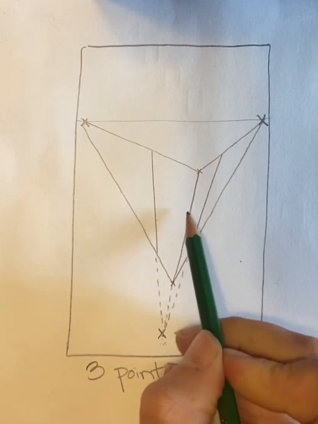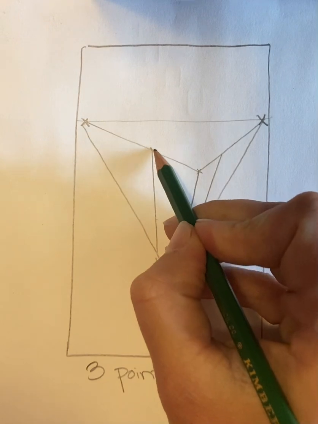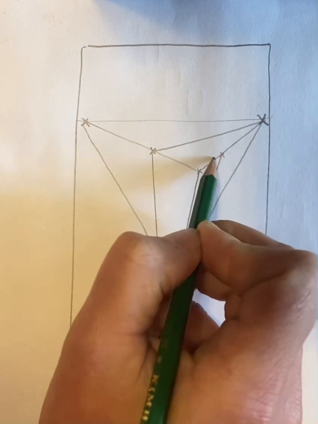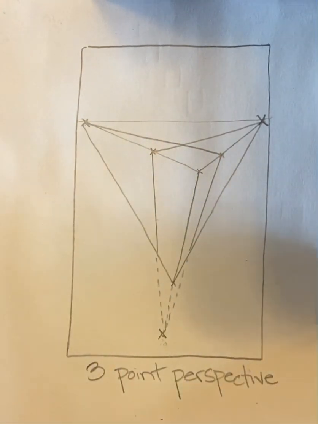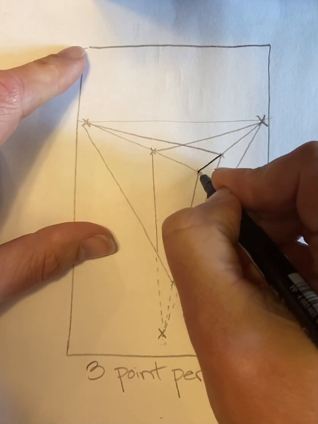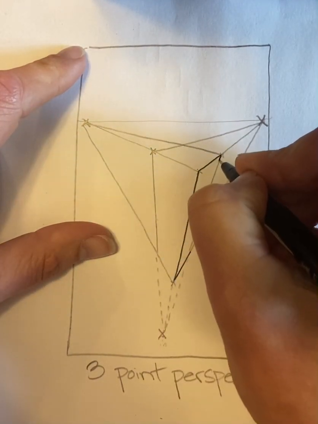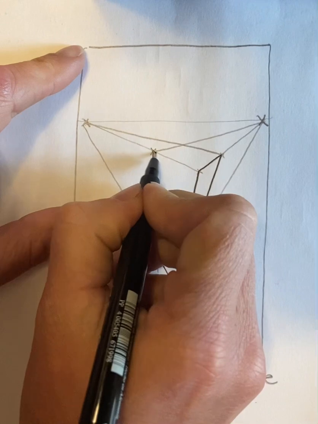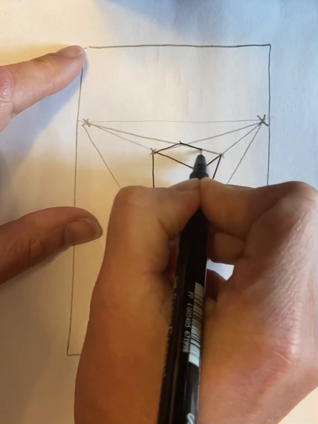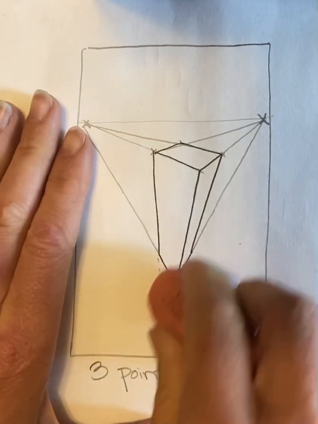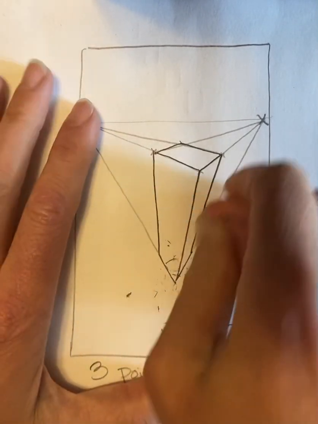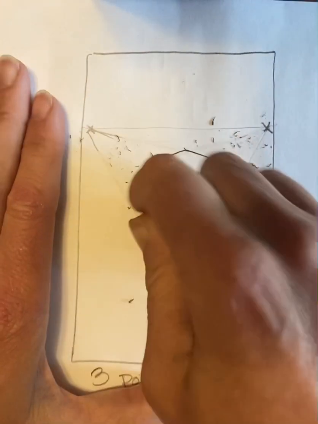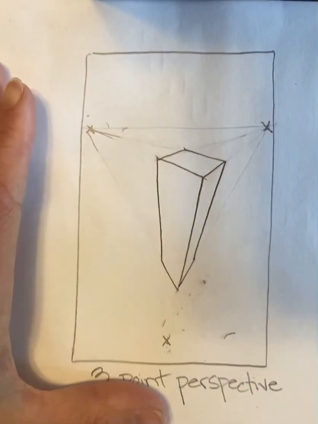We're going to cut off this shape just like we did before. So up here, we're going to go to the opposite side vanishing point, and up here, we're going to go to the opposite side vanishing point. So now I can draw my building in 3-point perspective with my pen. I can erase my guidelines. I'm not going to erase my vanishing points because I might need them for a different form later. And there is my building in 3-point perspective.